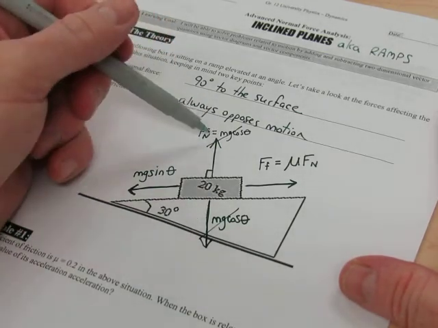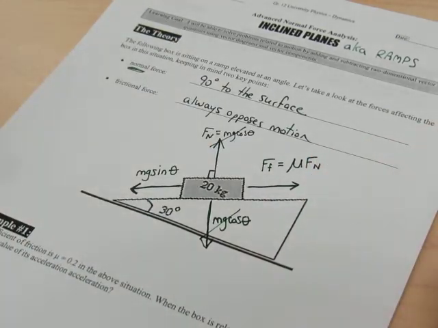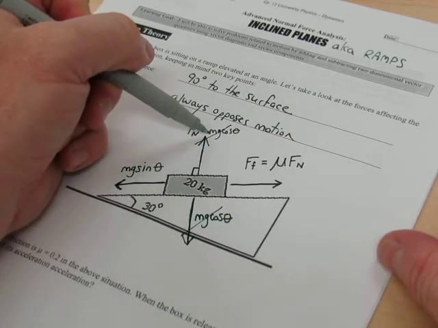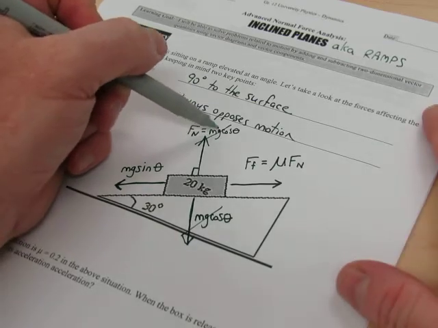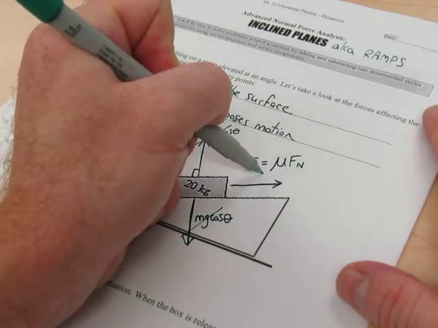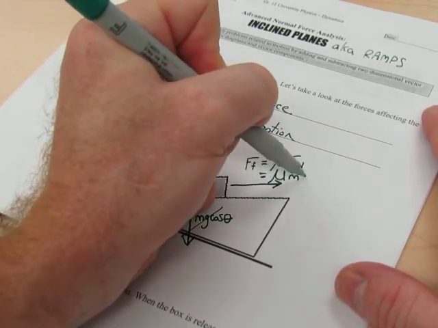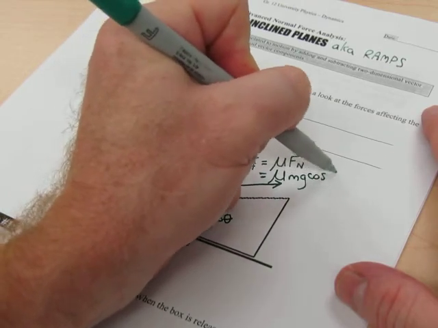But it's important to know that because the force of friction formula is coefficient times normal force, and the normal force on a ramp is not the same as it is in any other question. It's mg cos theta. So in short, the force of friction on a ramp is coefficient mg cos theta.